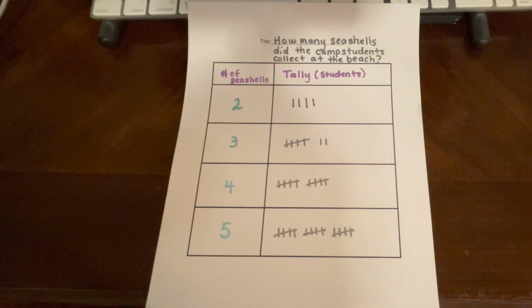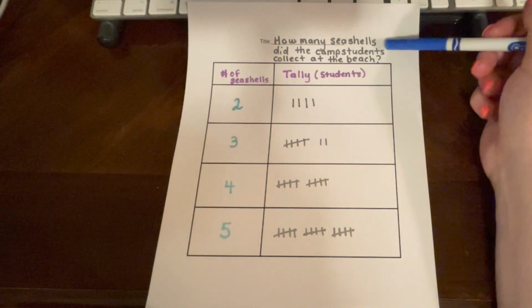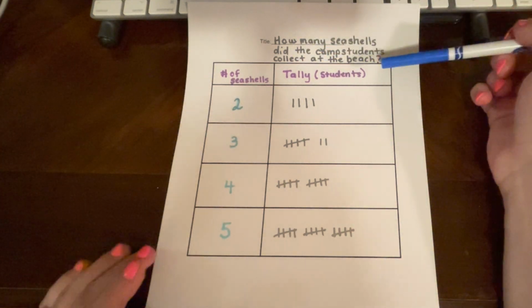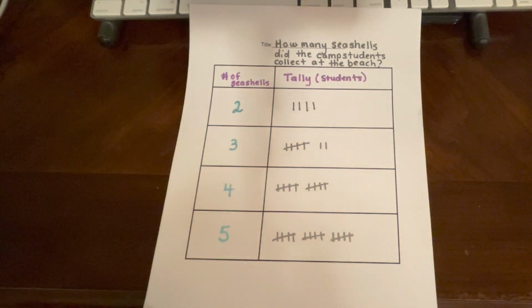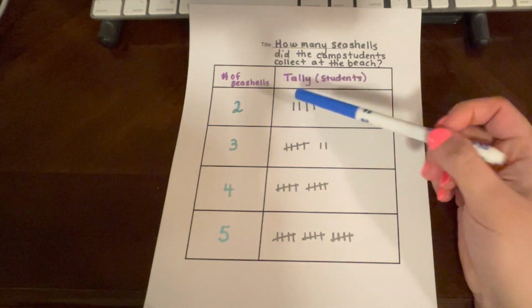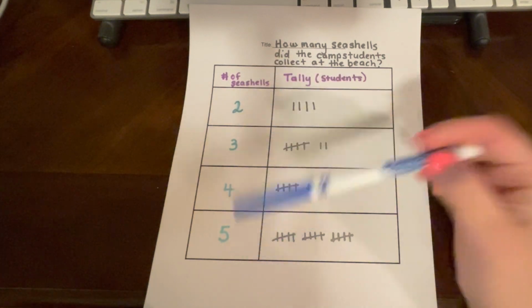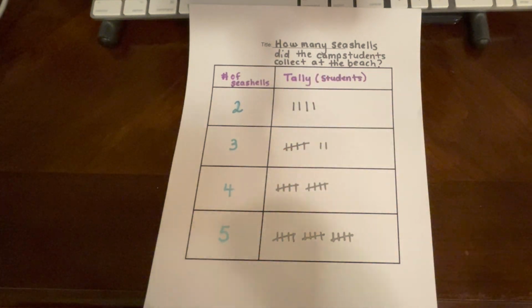So for example, if you had a question that asked how many of something, like how many teeth did each student in a class lose? Or as I have here, how many seashells did the camp students collect at the beach? If you're talking about a number of things, you would use a line plot, because instead of categories, you are going to have different numbers of things.